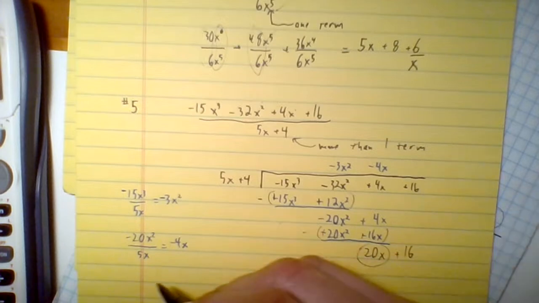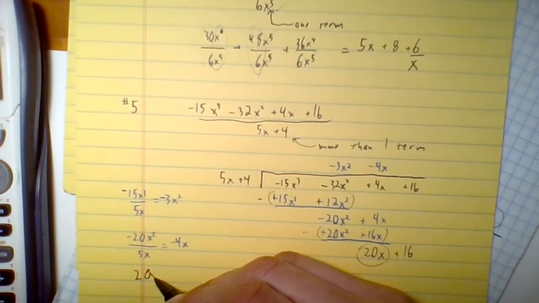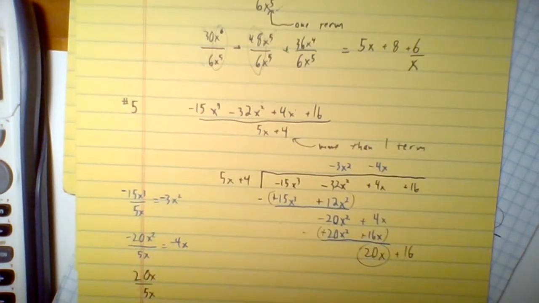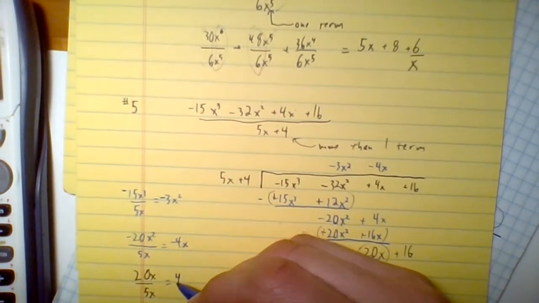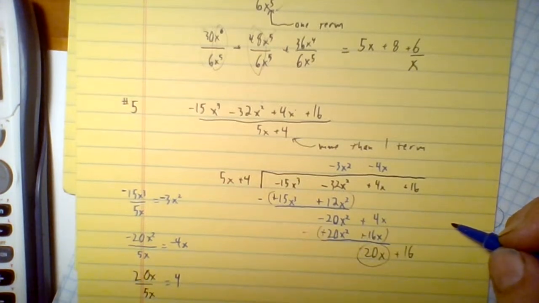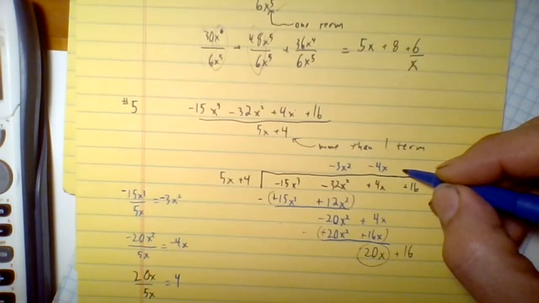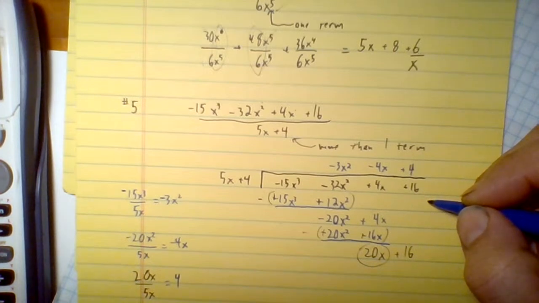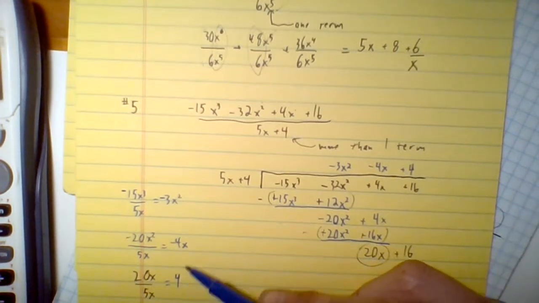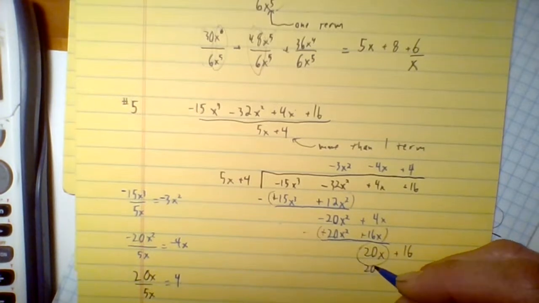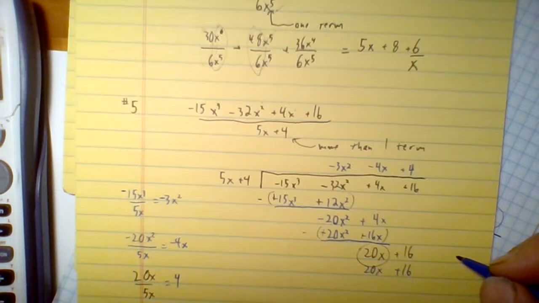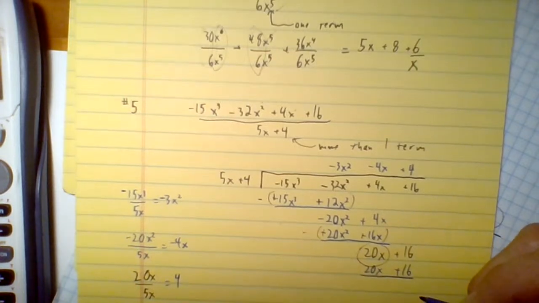First term is now 20x, so my little division now is to do that divided by 5x. Get the next piece of the answer there. That comes out positive 4. So that should be a plus 4. And multiply that by both pieces. So 4 times both of these, that's 20x plus 16. And subtracting, that's going to come out 0 entirely.